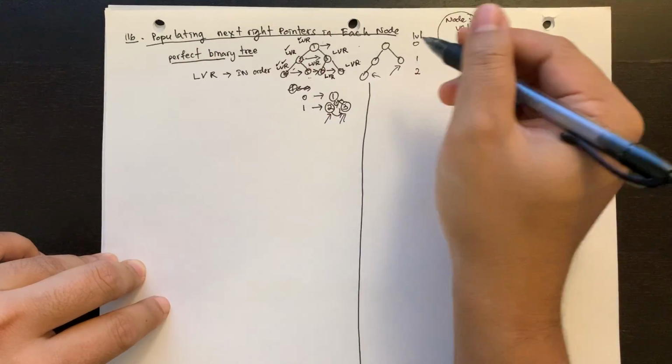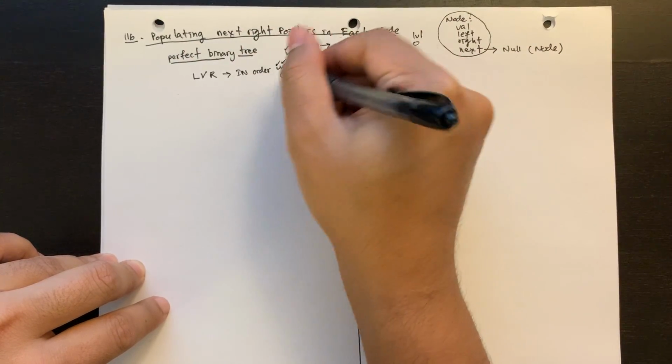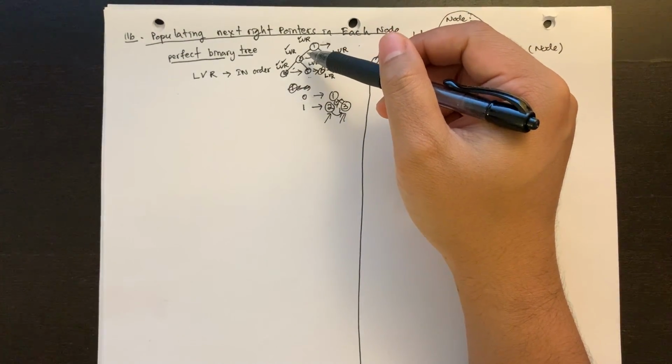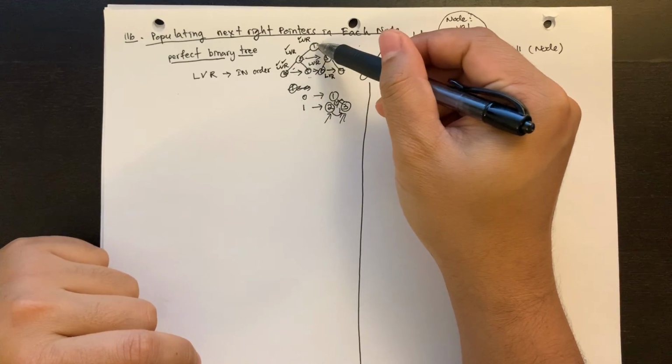So now we get 4, and we know that this is level 2. We need some sort of value that is passed down from the top.